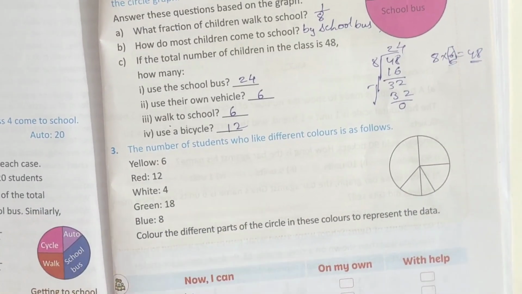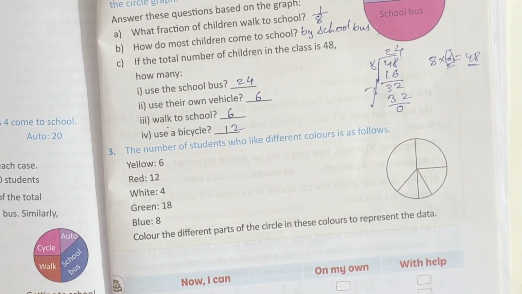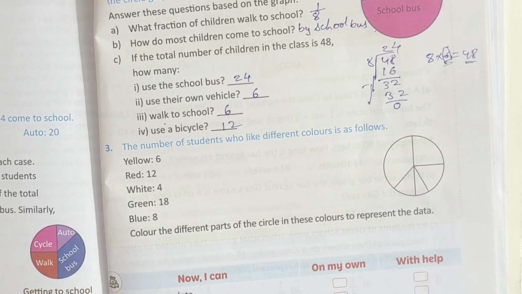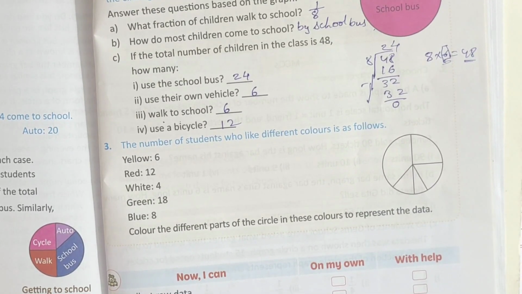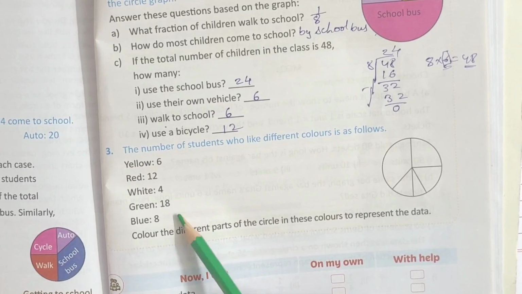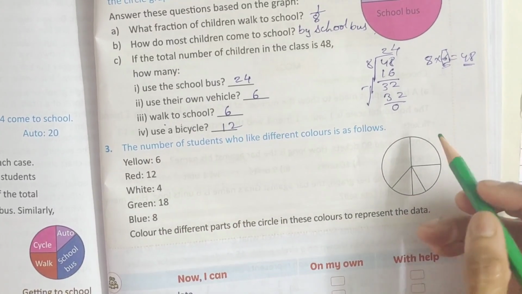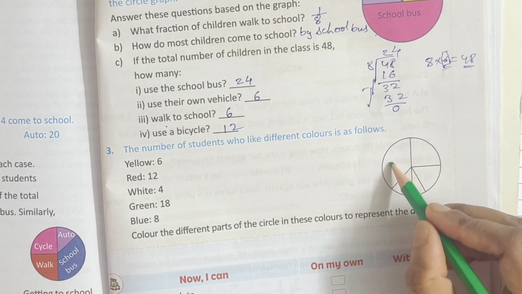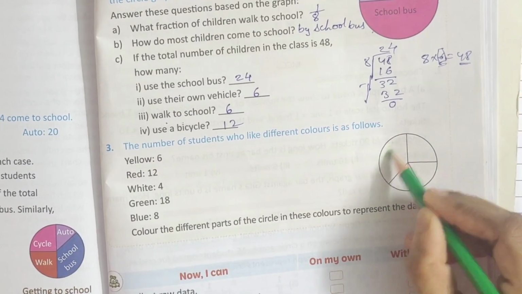Next, the number of students who like different colors is as follows. Yellow 6. You have to color this. So highest is green, 18. So this is green.